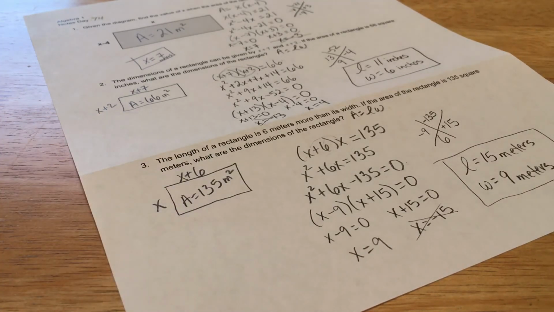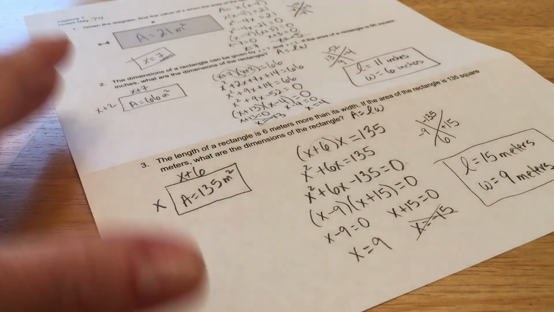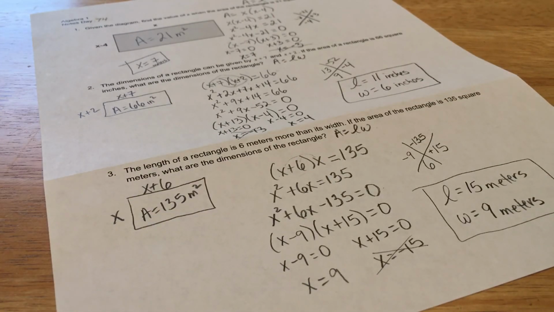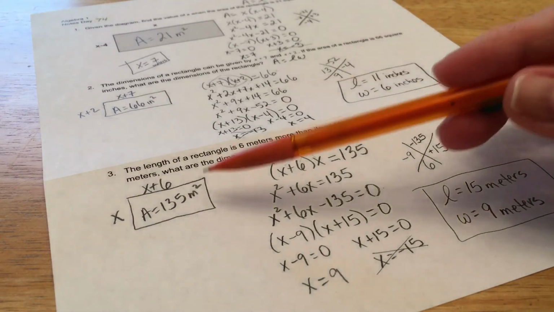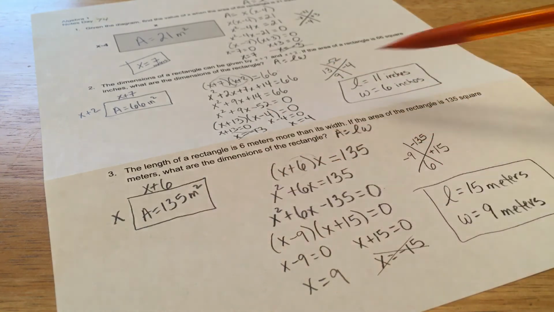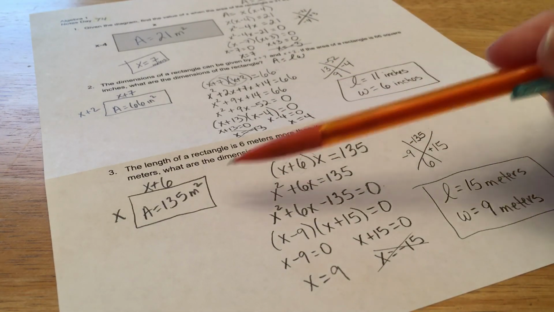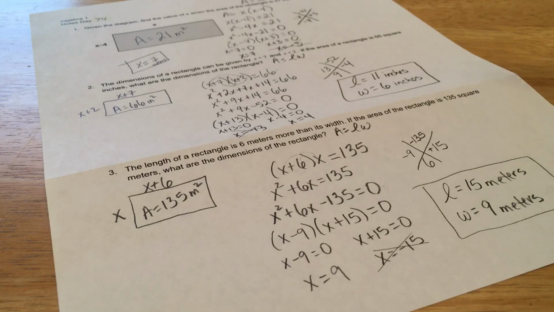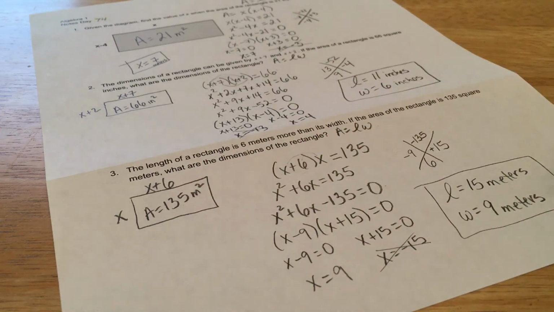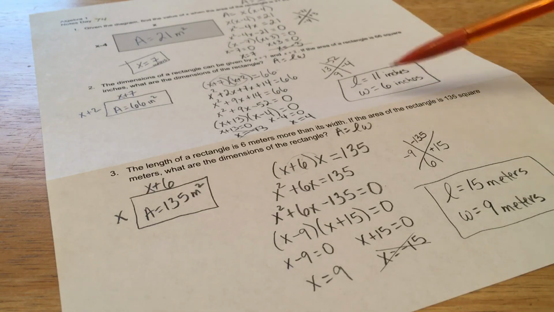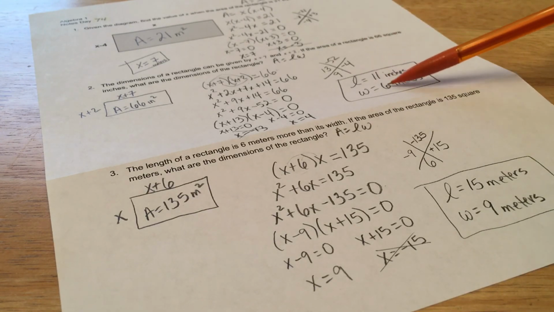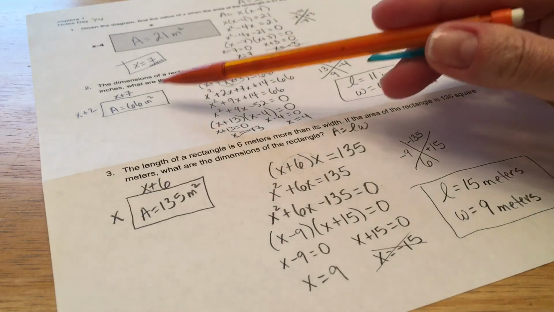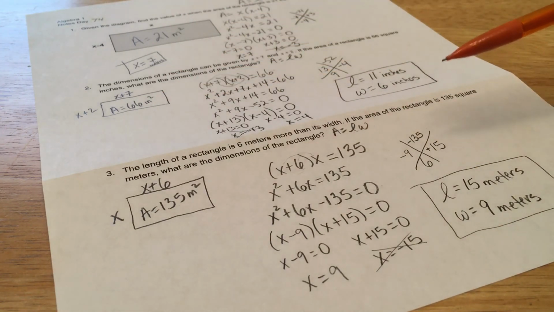And I don't think I mentioned this in question 1 and question 2, but once you have your answer, you should definitely check. The area we know is 135 square meters. That means when I take the length times the width, I better get 135. So if I take 15 times 9, I do in fact get 135. If you look up at number 2, I know you can see it up here, 11 times 6, length times width, is 66. So we do get those answers that we need. So make sure that you remember you can always check your answers as well.